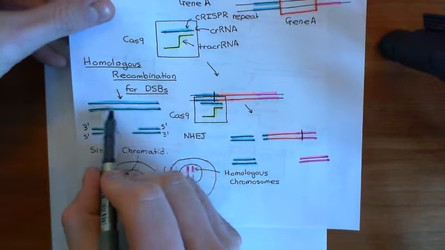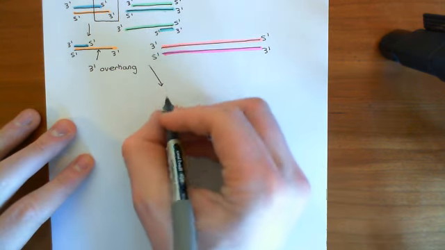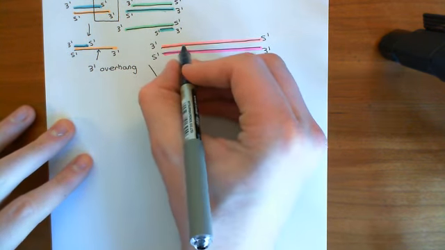This overhang that we have here is therefore the same as a portion here and is complementary to a portion of this red strand here. So we're going to tease apart this portion of the red strand and this portion of the purple strand, and we're going to bind this portion of the red strand here to this 3' overhang of the orange strand.